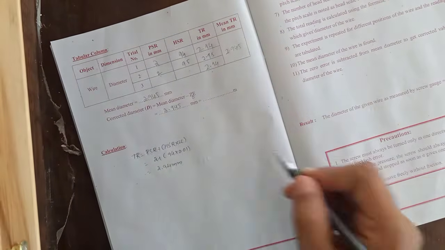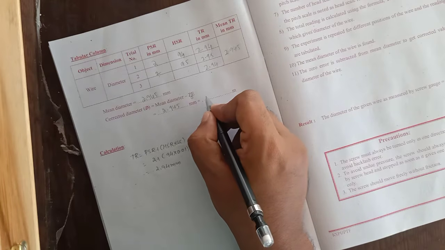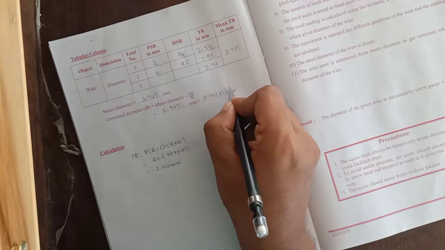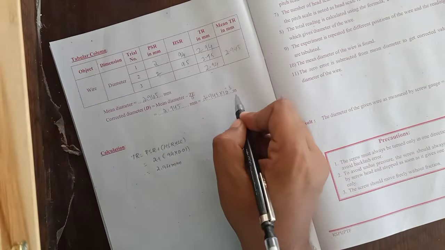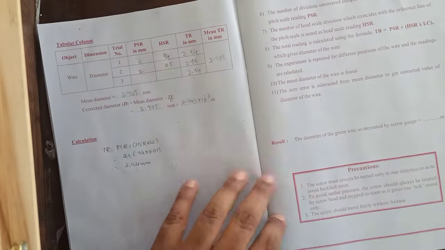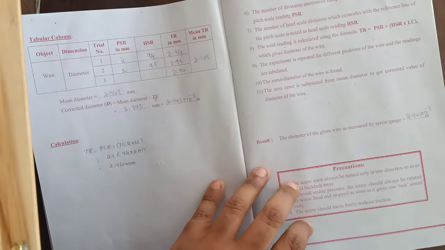When I convert millimeter to meter, I need to multiply with 10 to the power of minus 3. It is 2.945 into 10 power minus 3. From centimeter to meter, I need to multiply with 10 to the power of minus 2. And this is the result, that is 2.945 into 10 to the power of minus 3 meter. So this is the answer for the first one.